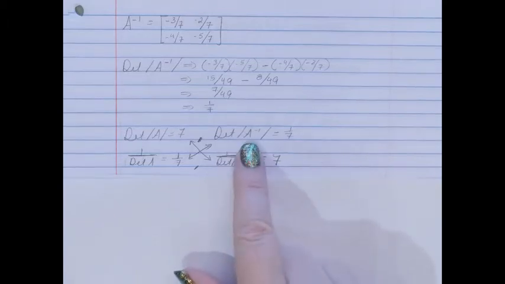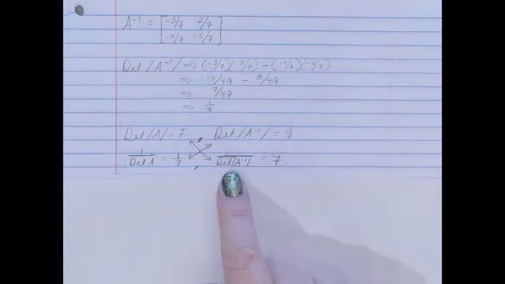The determinant of A was 7. The determinant of A inverse was 1 over 7. 1 over the determinant of A equals 1 over 7, which is the determinant of A inverse. 1 over the determinant of A inverse is the same as the determinant of A. It's a cool little trick.